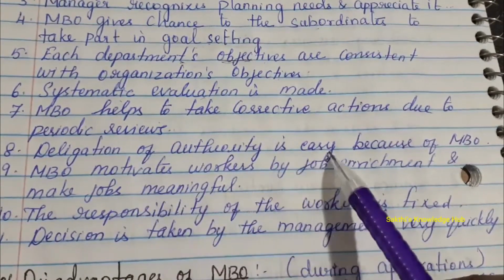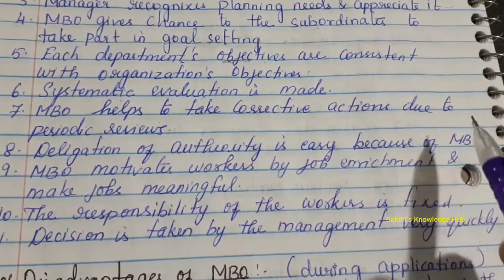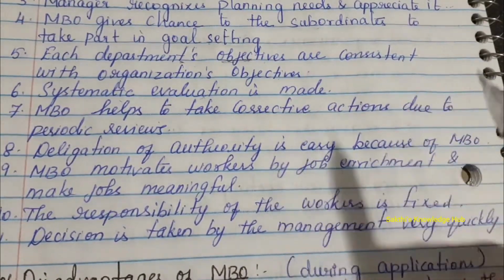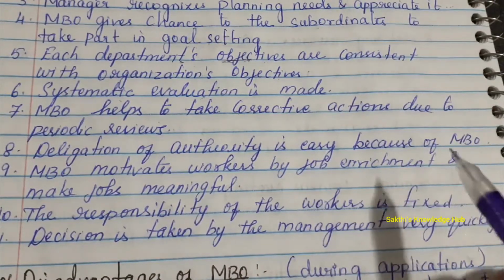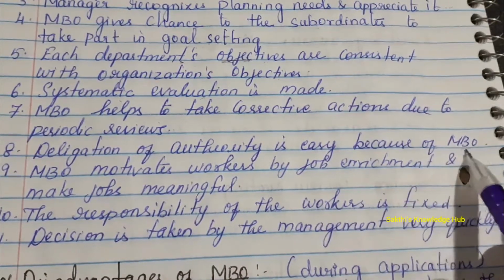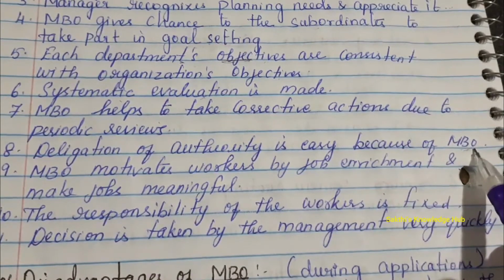Delegation of authority is easy because of MBO. So their authority will be a friendly one. Each and every individual will have communication with each other. So automatically that will be very easy if there is an MBO approach in every organization.